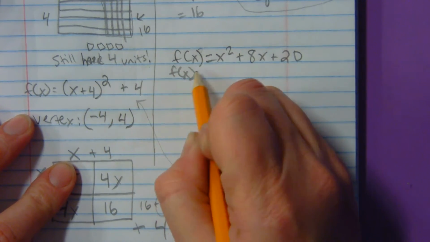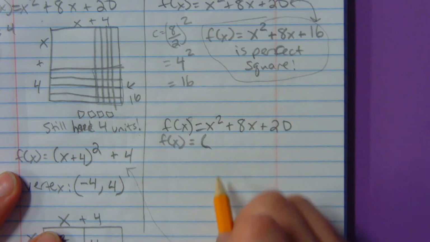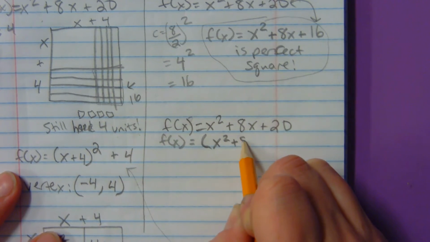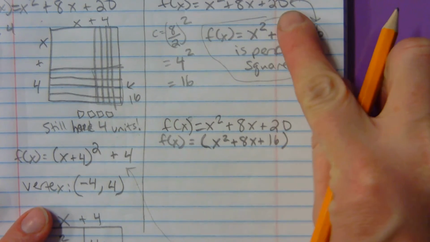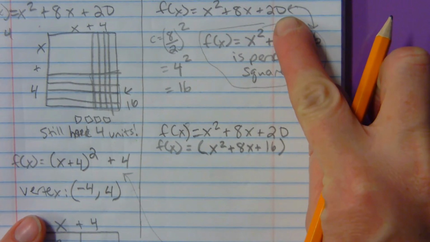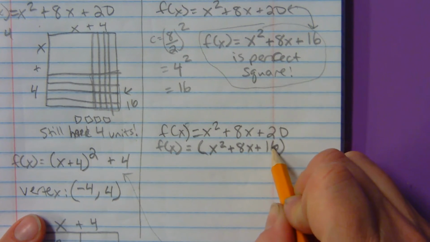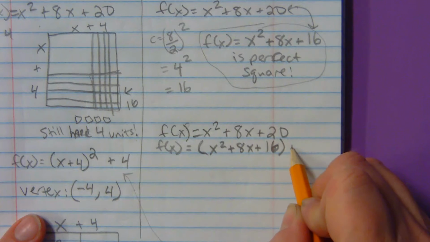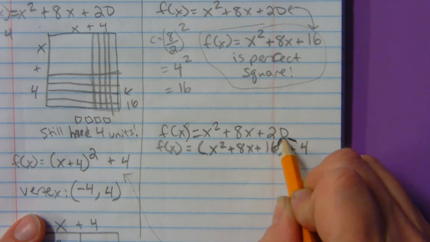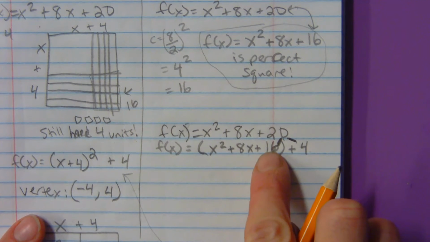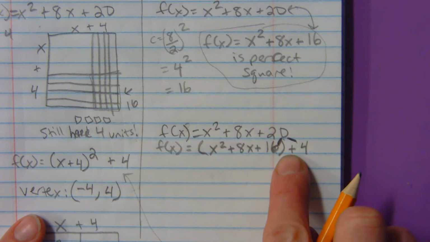So f of x equals my perfect square, which I have right here, is x squared plus 8x plus 16, but I need to have 20. So to figure out what I still need to add to my picture, I just think in my head, what do I still need? I have 16, so I need to add 4, and if I do 4 plus 16, then I get 20. So my 16 is still included, my 4 is included, but now here's my square.